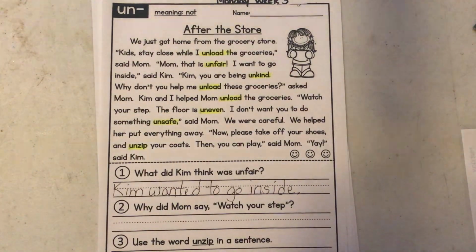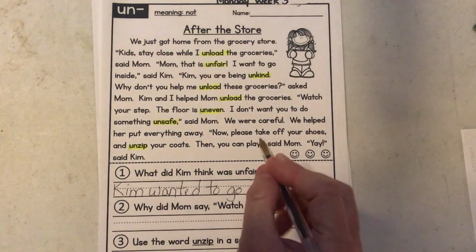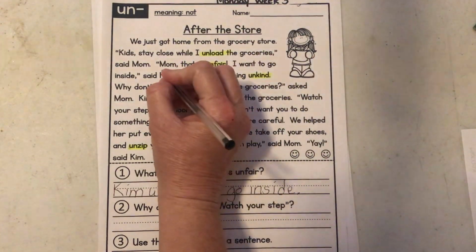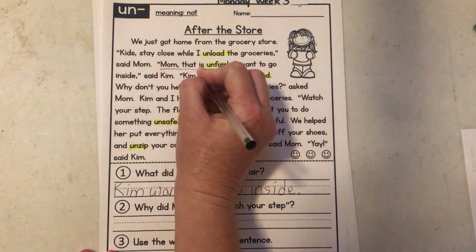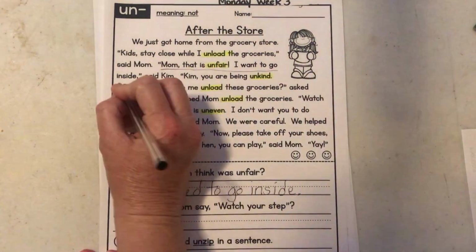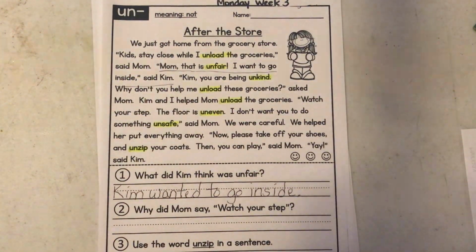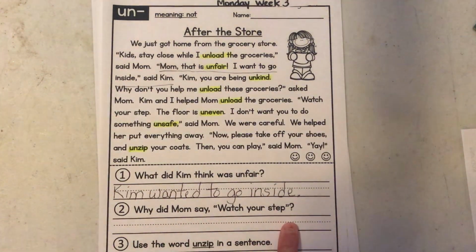Okay, let's look at number 2. Why did Mom say, watch your step? So, and I want to make sure when Mom said it was unfair, I'm going to underline where I found it. Always underline your text evidence. Why did Mom say, watch your step?